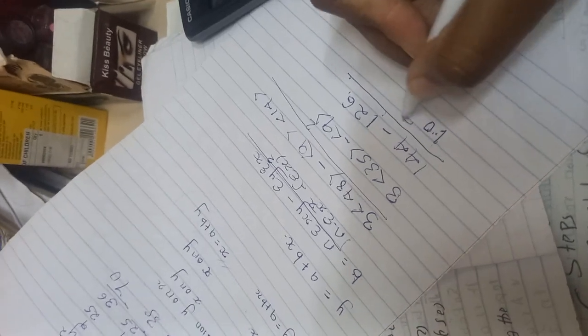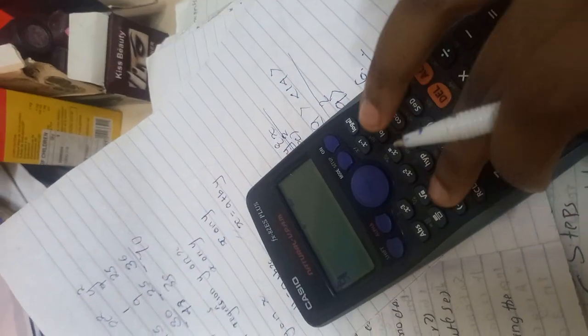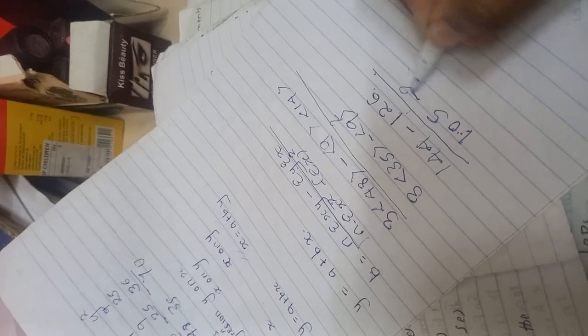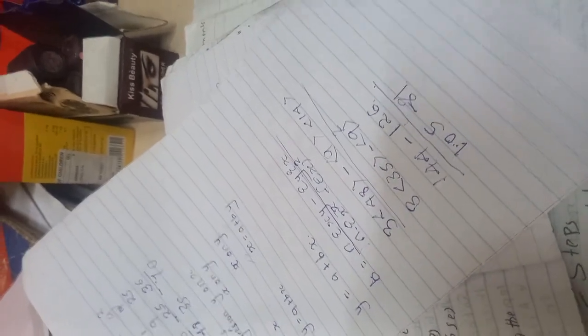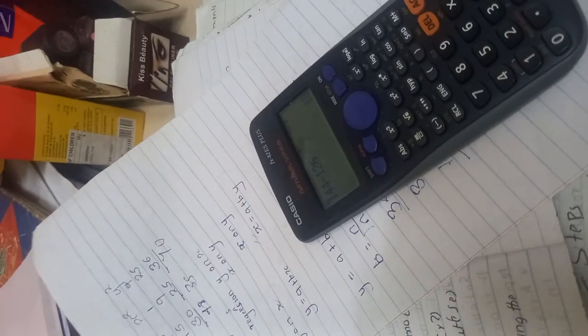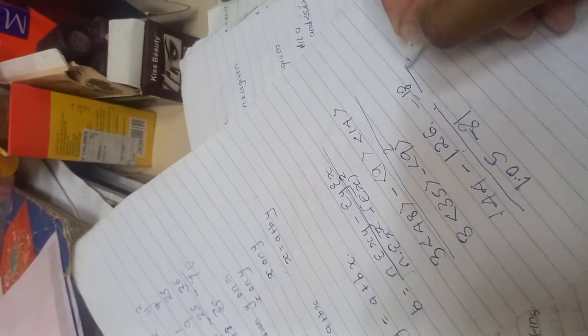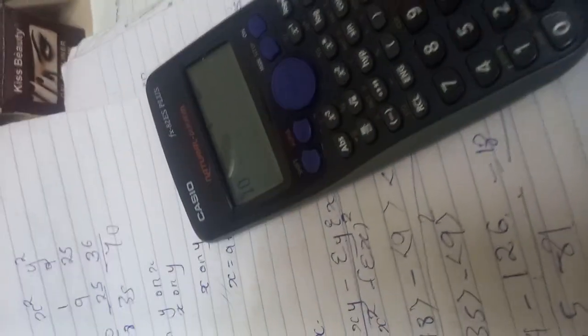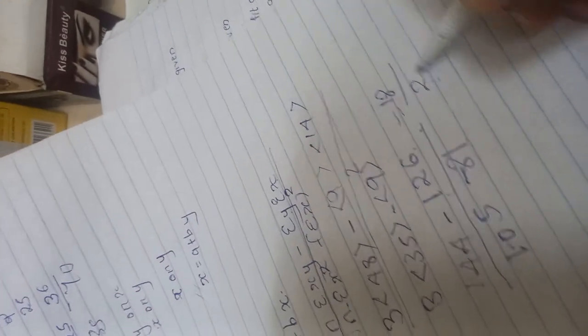You get 105 minus 9 power 2, which is 81. So you take 144 minus 126, you get 18. So it will be 18 over 105 minus 81, which is 24. So it will be over 24.